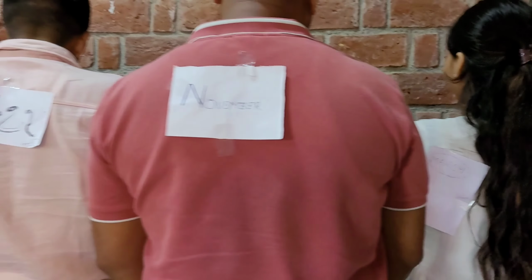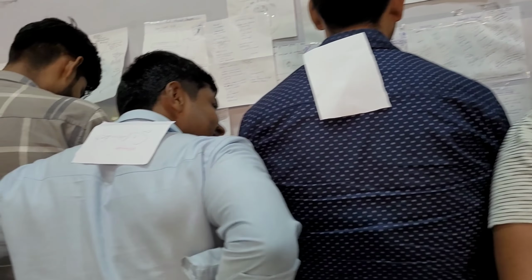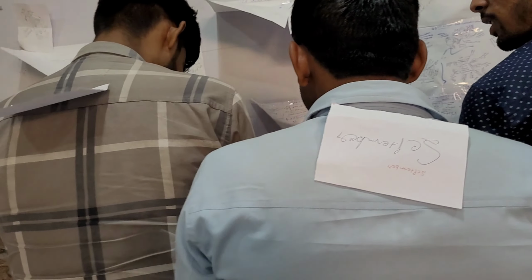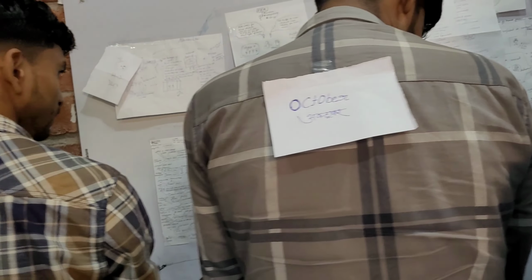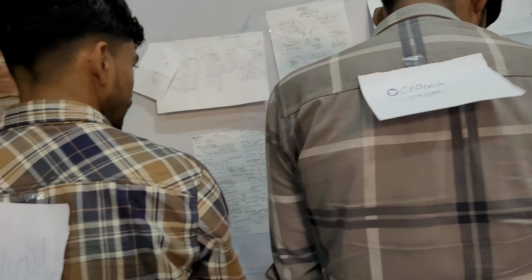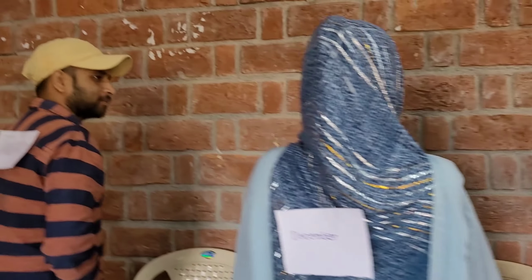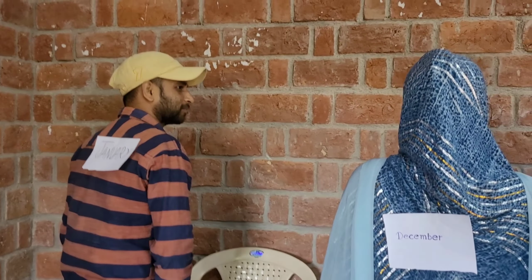You can see here everybody has pasted the names of the months on their backs. Now these names of the months are not written in sequence. Somebody has January somewhere, then May, October, December. Now the second step is they are going to arrange themselves.